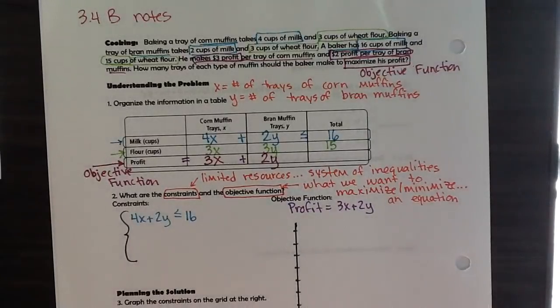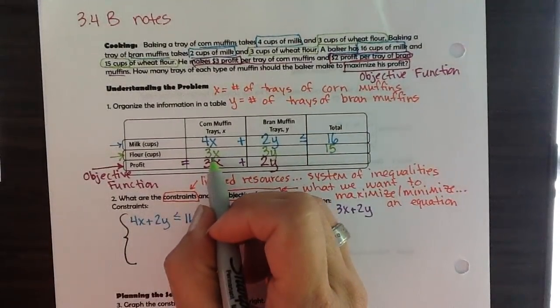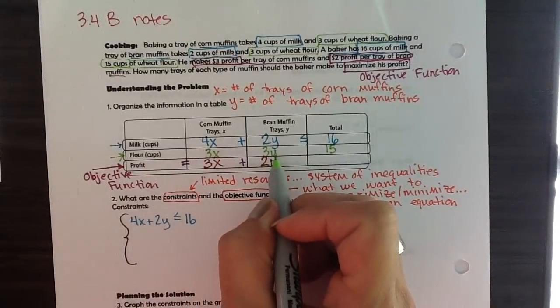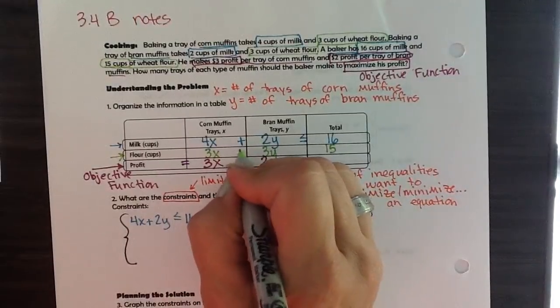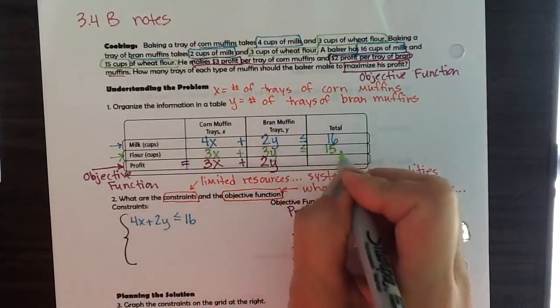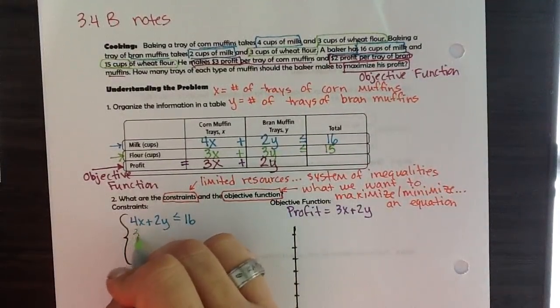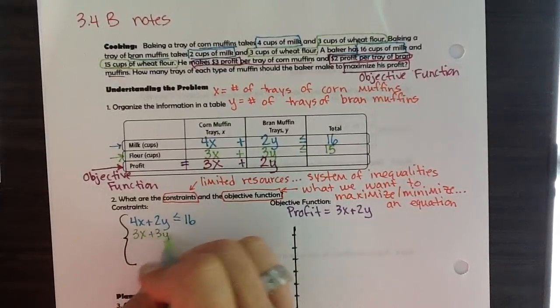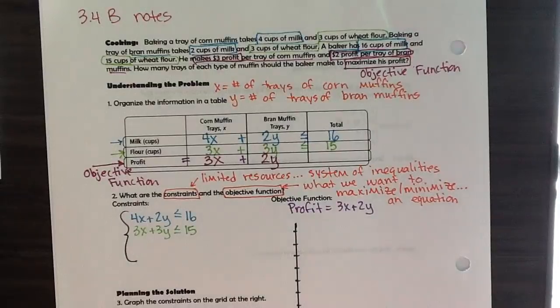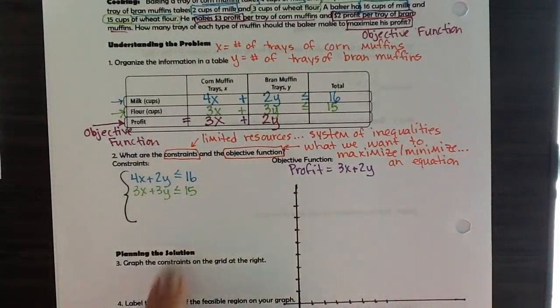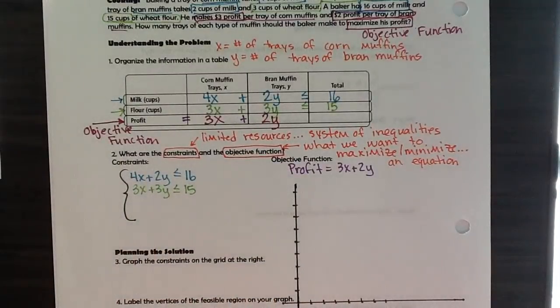And then I'll do the same type of thing for the flour situation. He uses some for corn muffins and some for bran muffins, but he only has 15 cups total. So we'll have 3x plus 3y is less than or equal to 15. And that will go in my other system of inequalities. That will be my other inequality that goes in my system of constraints. And then you see that I've left some blanks there.